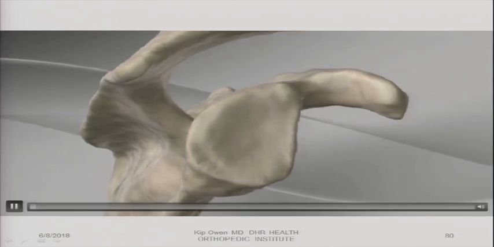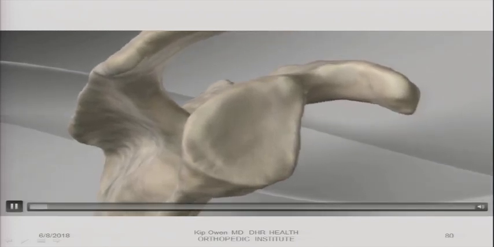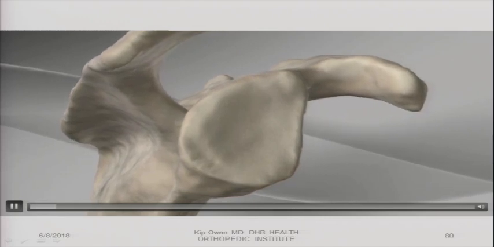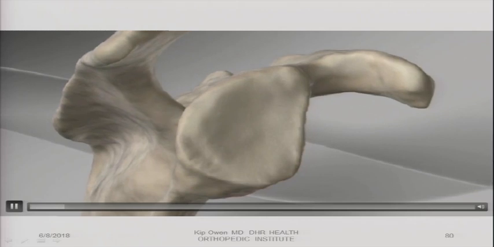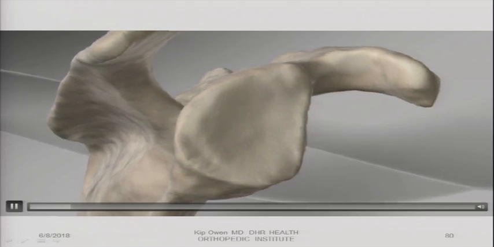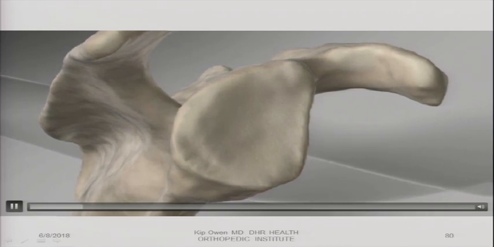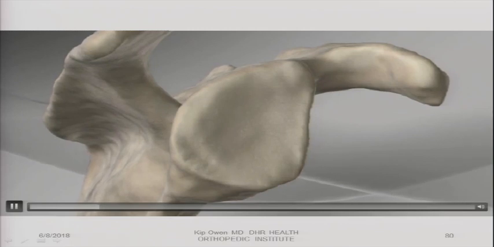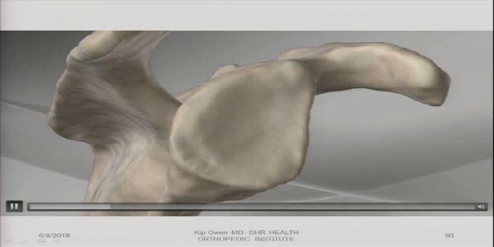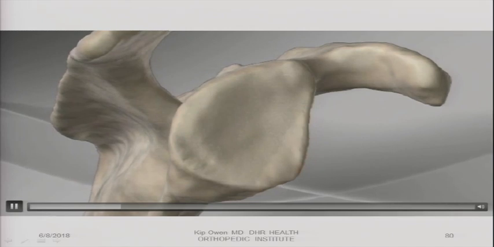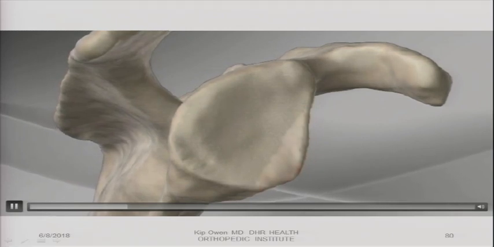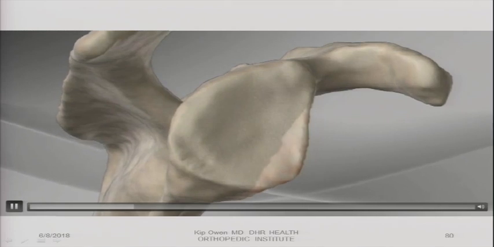A Latarjet procedure is performed for patients who have shoulder instability and have failed arthroscopic surgery to tighten the shoulder, or who have extensive bone loss of the humeral head or glenoid. The socket of the shoulder, or glenoid, can be damaged by multiple shoulder dislocations. This often results in bone loss of the anterior-inferior portion of the glenoid. To replace this lost bone and prevent future dislocations, the surgeon will cut off a piece of the coracoid.